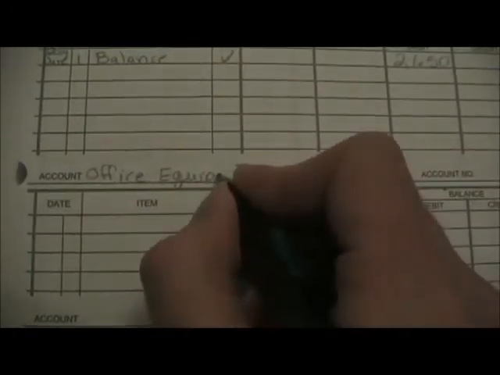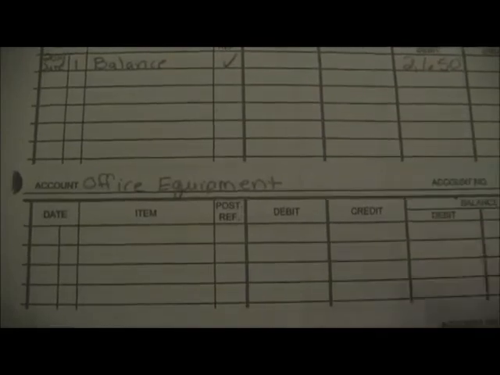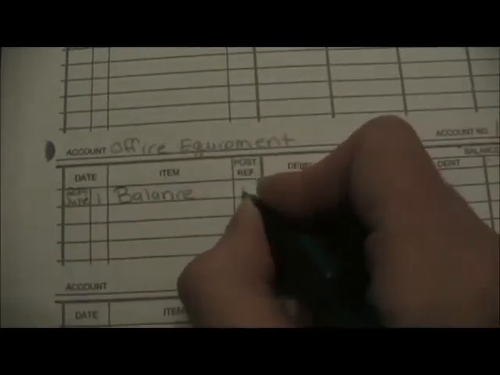Okay, our third one is office equipment. Our account number is 18. June 1st is our date. The word balance, check mark, and our balance is $34,700.